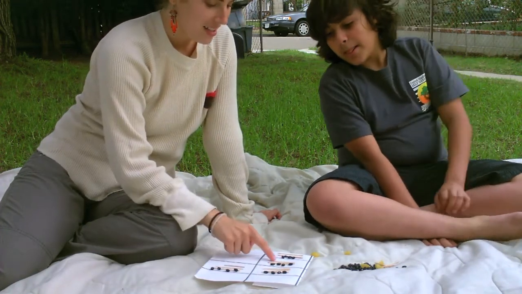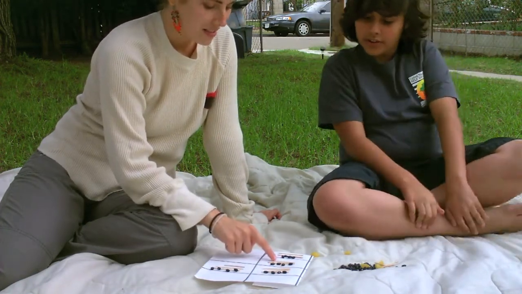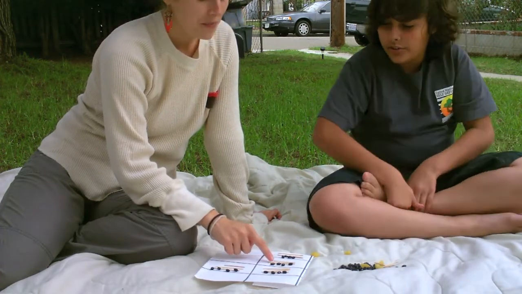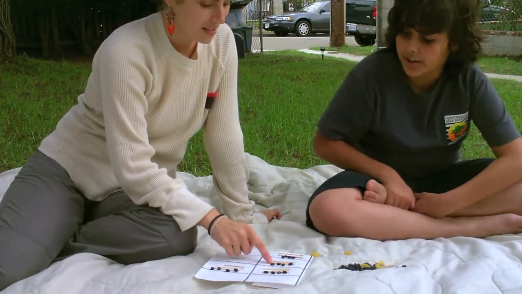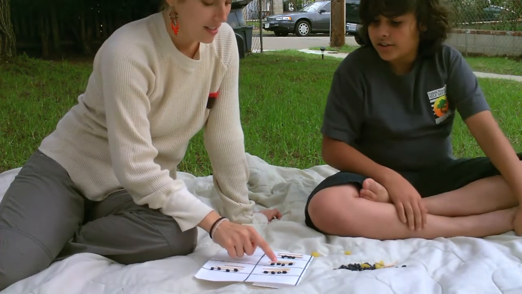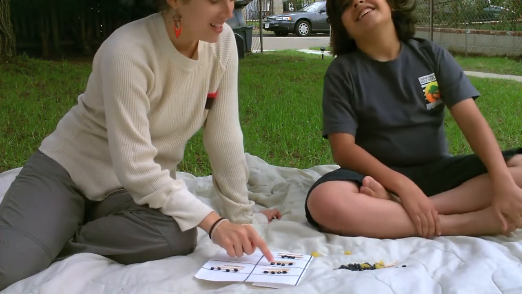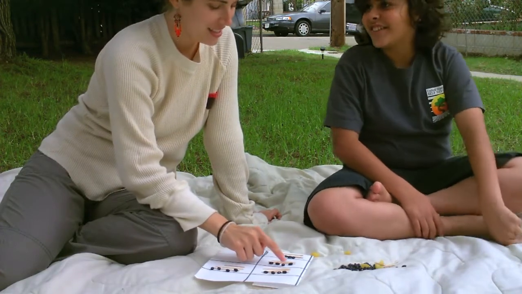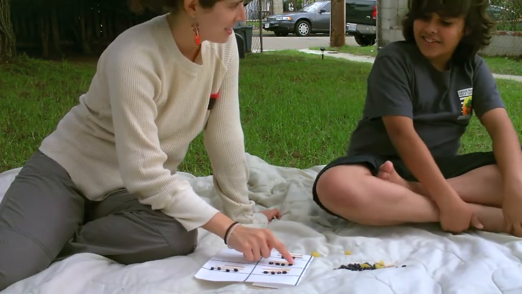7,600, and then these are the hundreds. So 7,700, 7,800, 7,900, and these are 20. 7,920, 7,940, 7,960, 7,980.